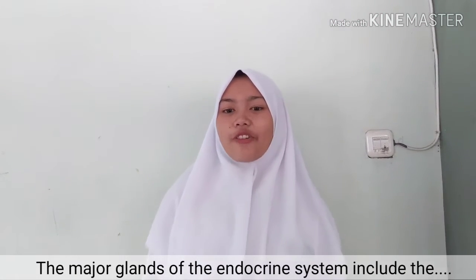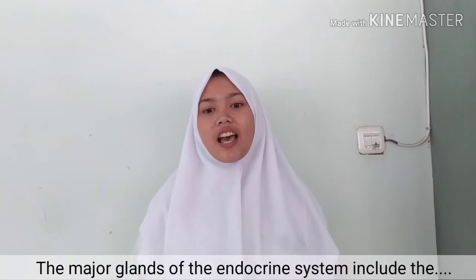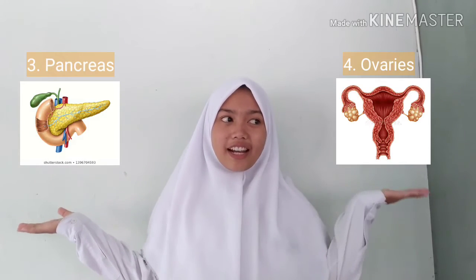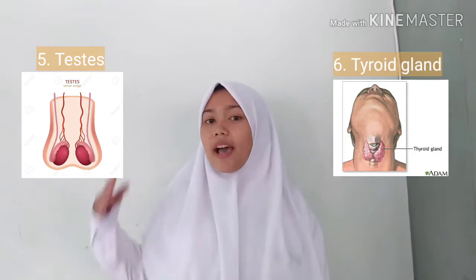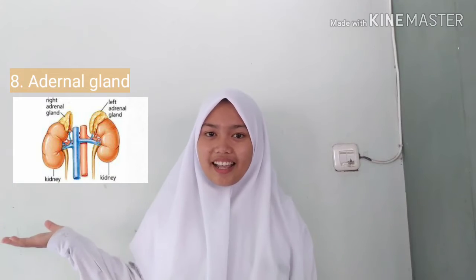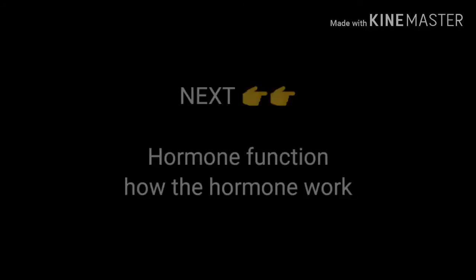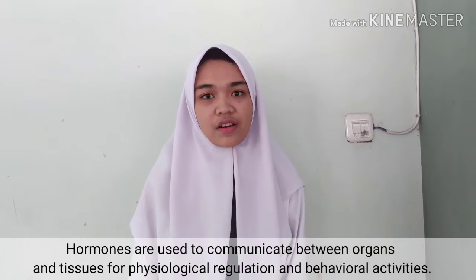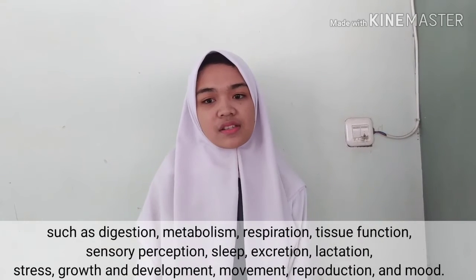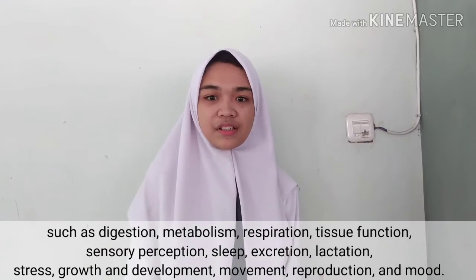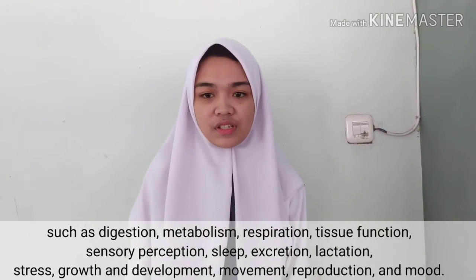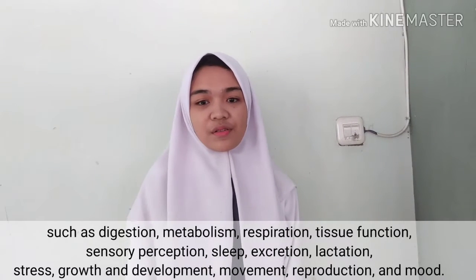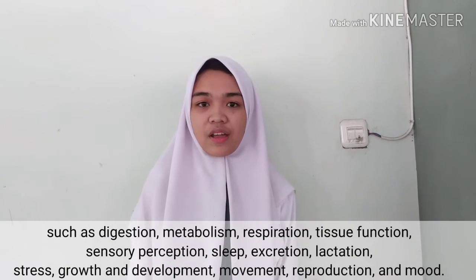The major glands of the endocrine system include the pineal gland, pituitary gland, pancreas, ovaries, testes, thyroid gland, parathyroid gland, hypothalamus, and adrenal glands. Hormones are used to communicate between organs and tissues for physiological regulation and behavioral activities such as digestion, metabolism, respiration, tissue function, sensory perception, sleep, growth and development, movement, and more.